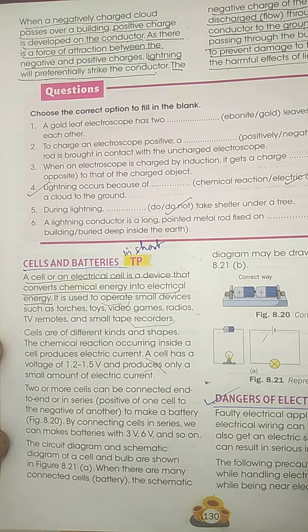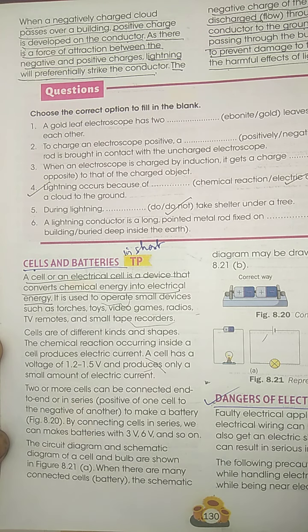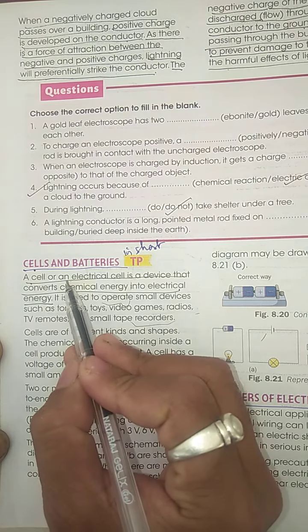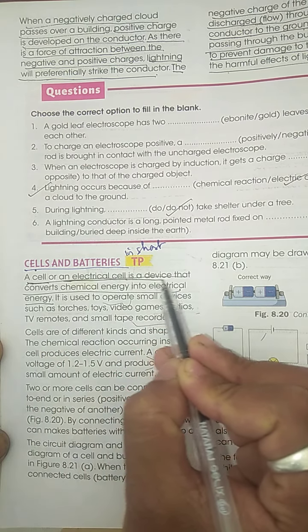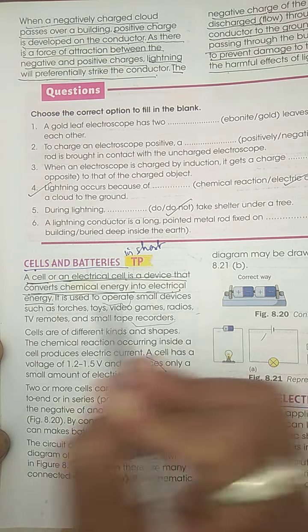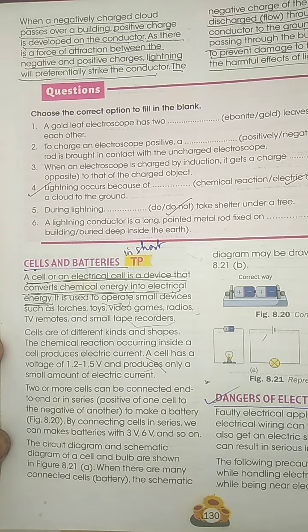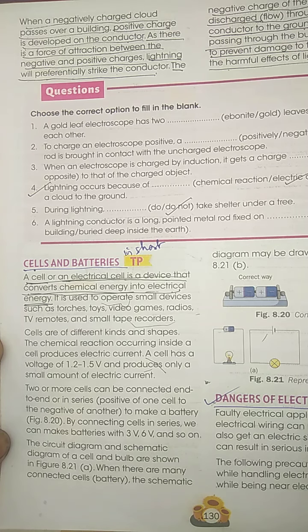the circuit is cells and what? Batteries. Cells and batteries. So cell, or we simply call it an electrical cell. See, a cell, or electrical cell, is a device that converts what energy? Chemical energy into what energy? Electrical energy. Because every cell is comprised of chemicals, and that chemical present inside the cell is called electrolyte. Listen carefully, what is it?